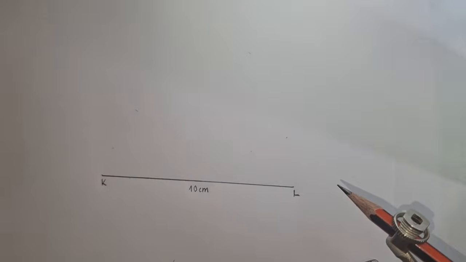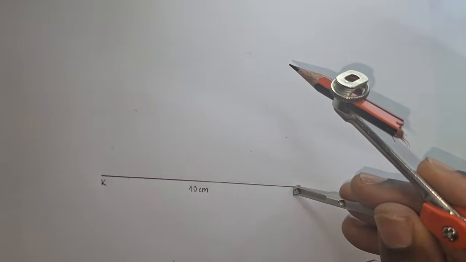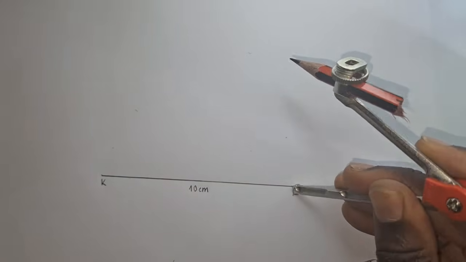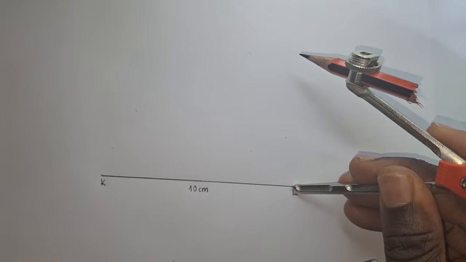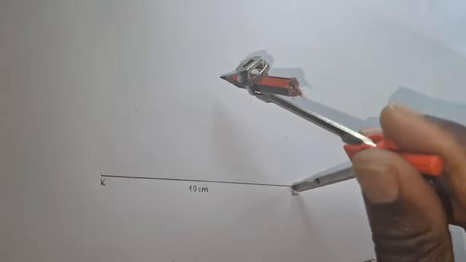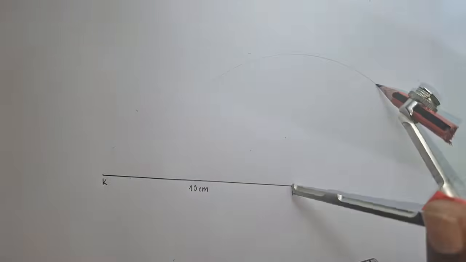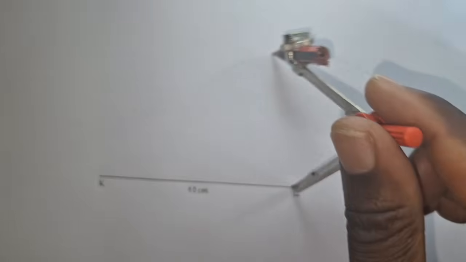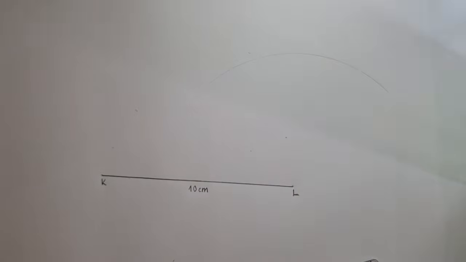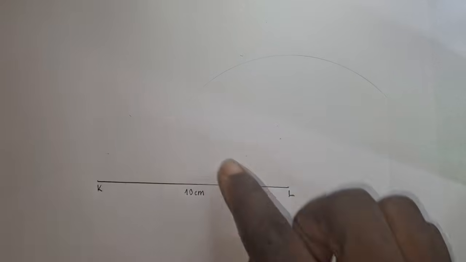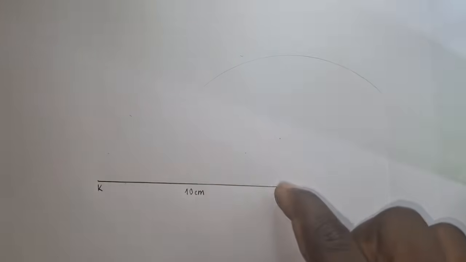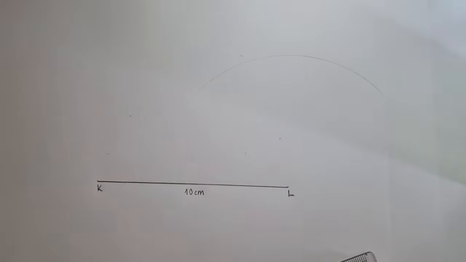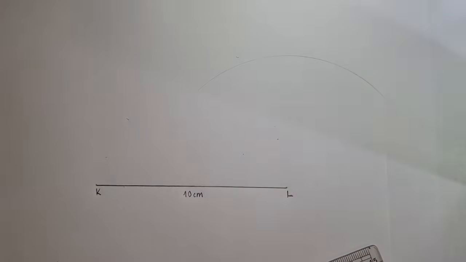Since we don't know where M is, we shall just come at this point where we are able to see a letter which is mentioned, and that is L. And then we just do an arc like this. This is an arc. So we know that this arc is 7 centimeters from L at whichever point is 7 centimeters.